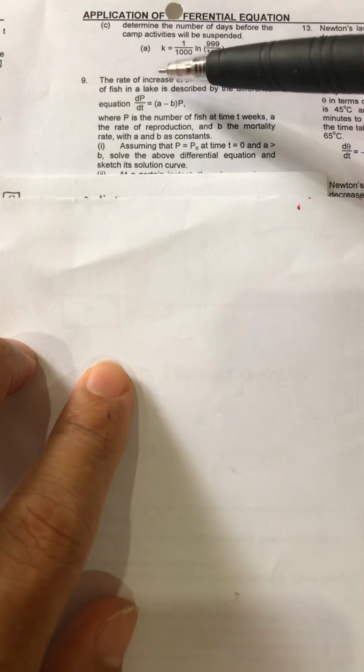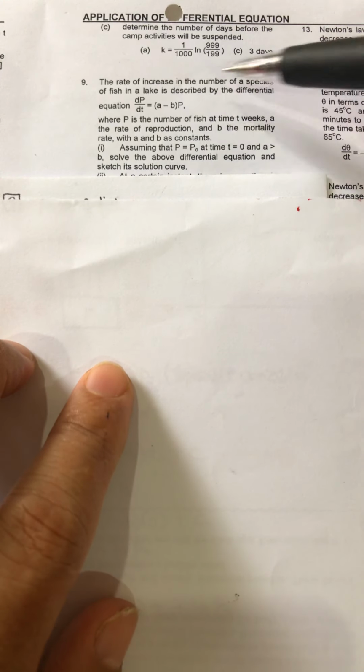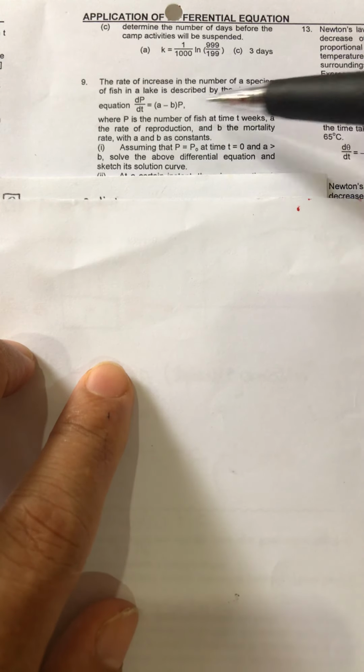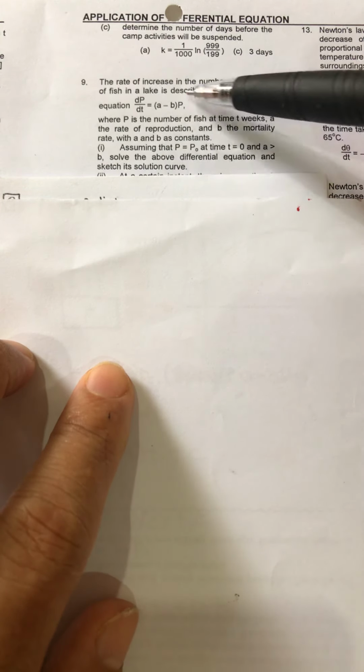Okay, now we look at question number 9. You can refer to your paper. Okay, the rate of increase. Now we are talking about the increase in the number of species of a fish in a lake, which is described by the differential equation. Okay, you are given this equation.